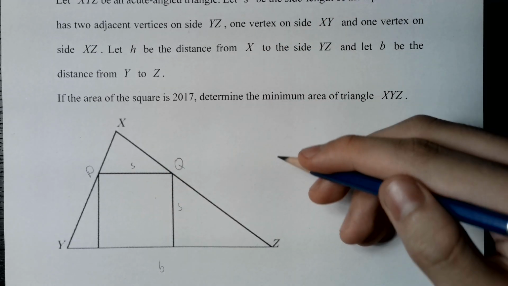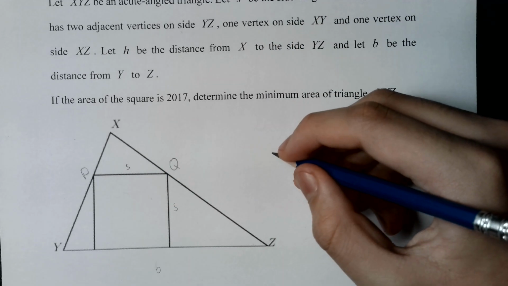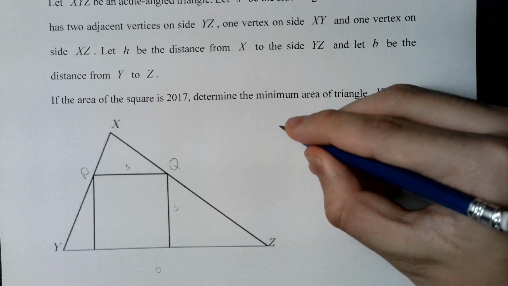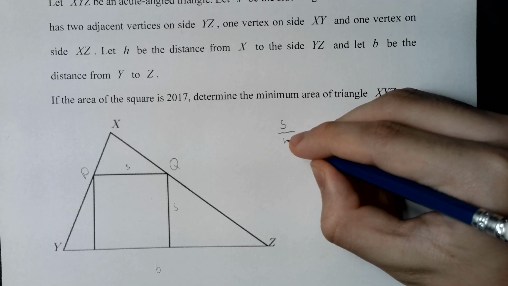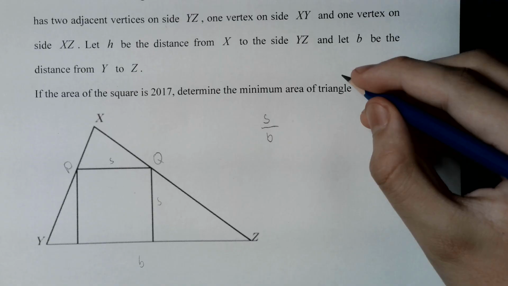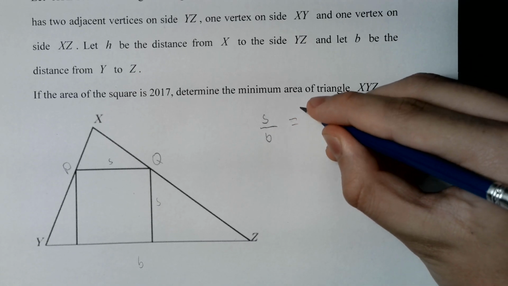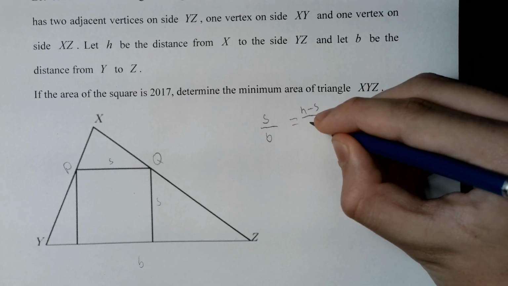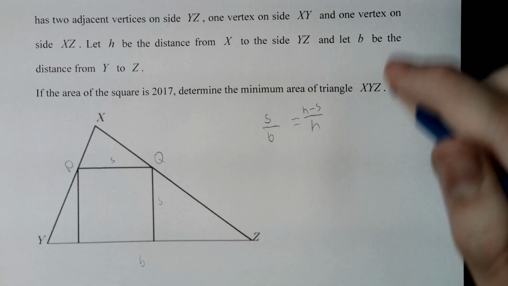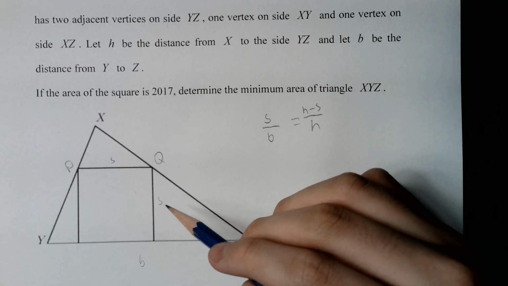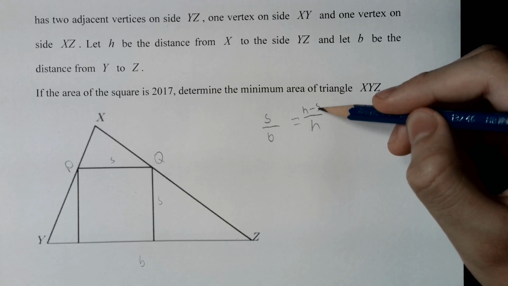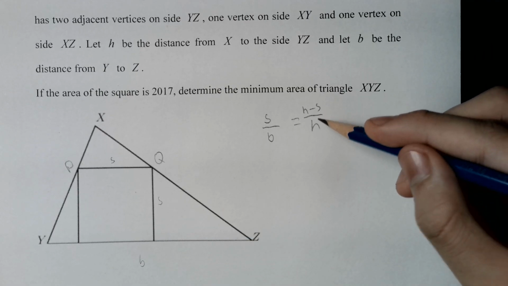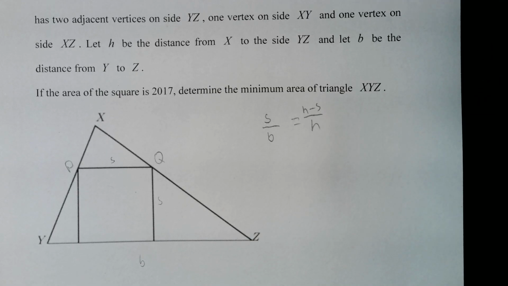So from here we can see that for XPQ we have S, divided by B, the base, and this is equal to H minus S divided by H. In other words, we have the base for the smaller triangle and the base for the big triangle, along with the height of the smaller triangle, H minus S, because we need to subtract this part, divided by the height of the bigger triangle.